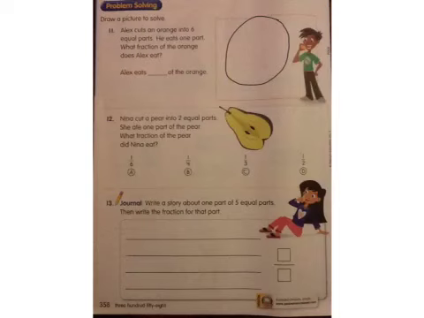Number 13 for journal says, write a story about 1 part of 5 equal parts. Then write the fraction for that part. So what they want you to do is make up a story about using 1 part of 5 equal parts, or if you would like to draw a picture of what 1 part looks like shaded out of 5 equal parts, that would be fine too, and then write your fraction here.